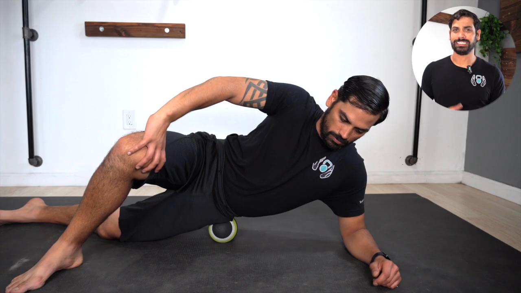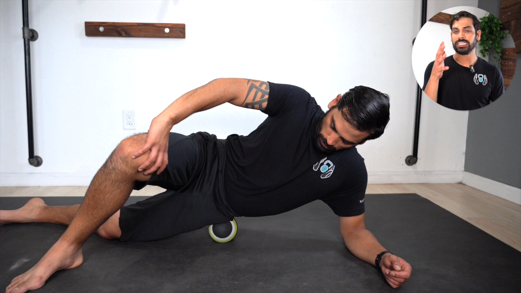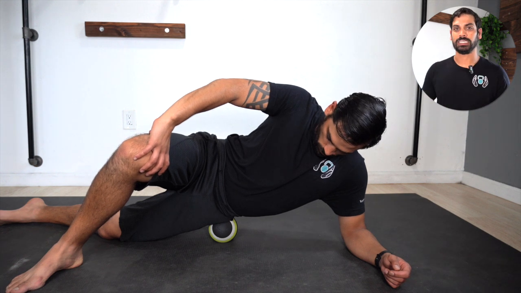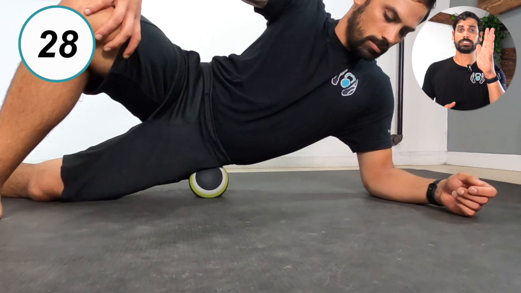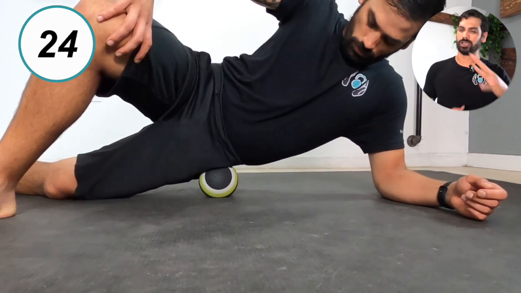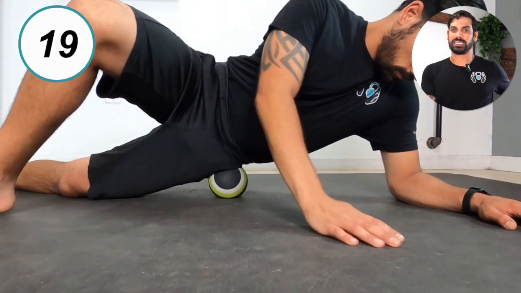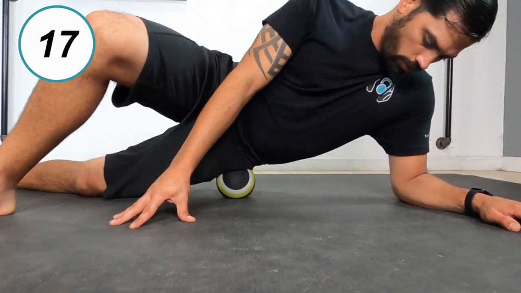Now, to begin releasing your TFL, go ahead and grab a 5-inch ball or a foam roller and just apply static pressure to your TFL for 30 seconds. You can easily find this muscle by either starting on your side and rolling to 45 degrees or starting flat and then rolling up. Either way, you're just trying to get about 45 degrees in order to hit that pocket muscle.